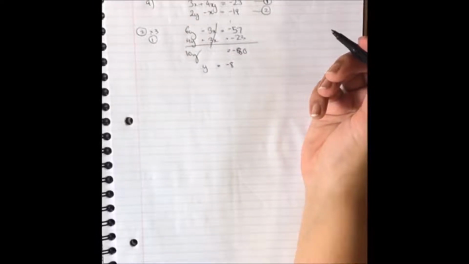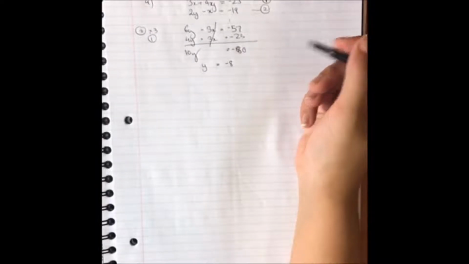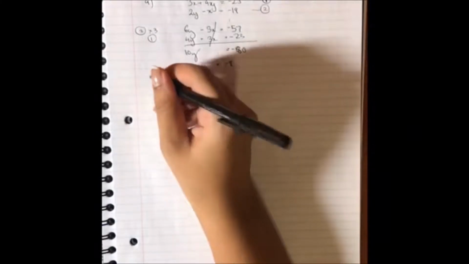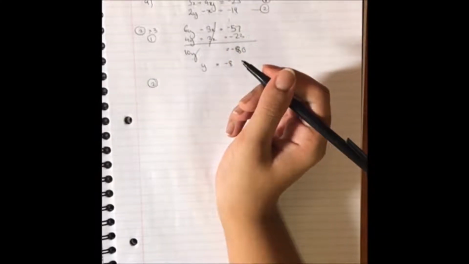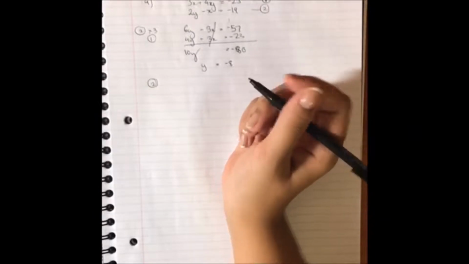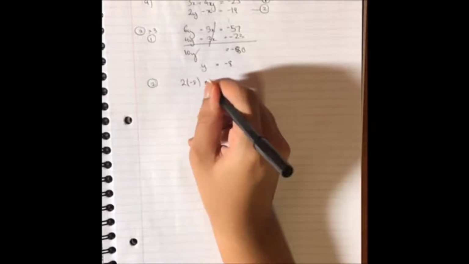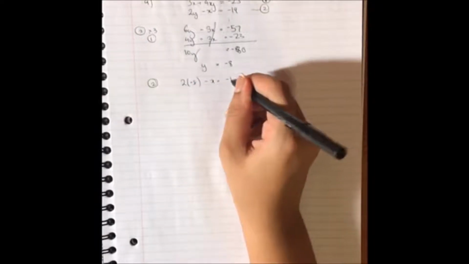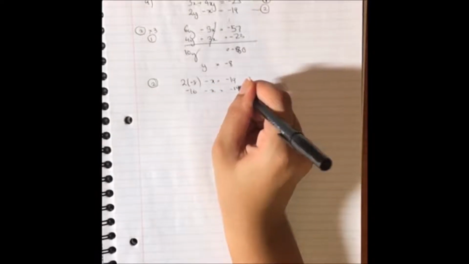And so obviously the only answer choice where y is equal to negative 8 is answer choice B, but I'm going to plug that back into equation 2 to check if the x value is in fact 3. And so it's going to be 2 times negative 8 minus x is equal to negative 19, so negative 16 minus x is equal to negative 19.